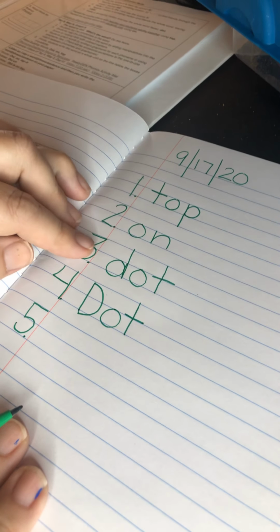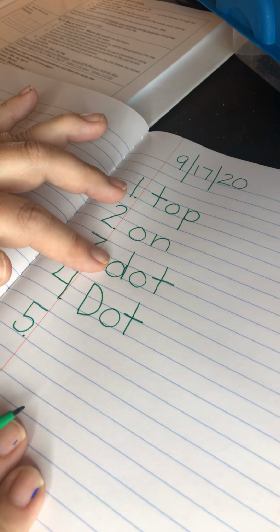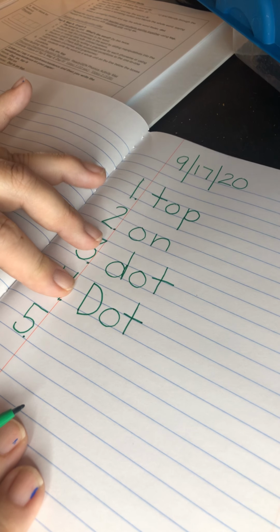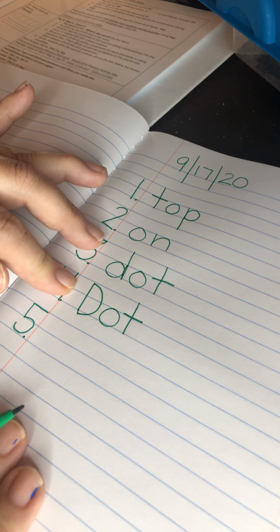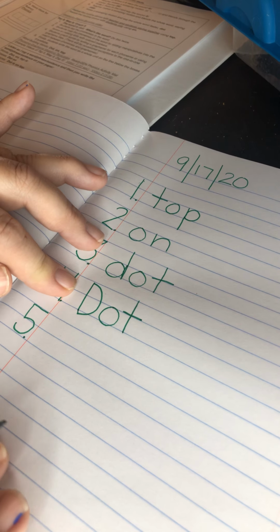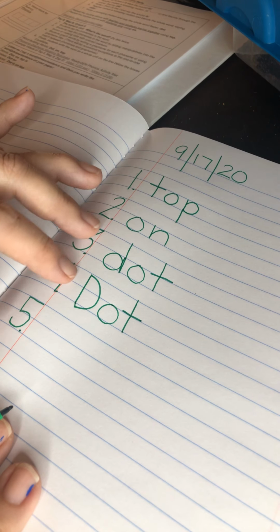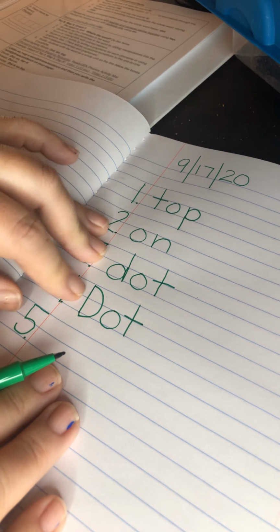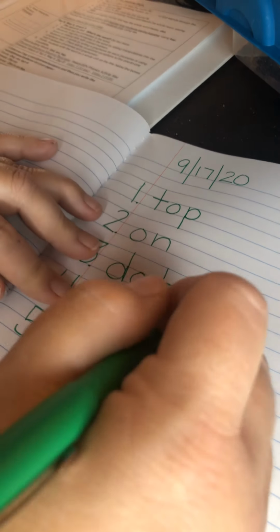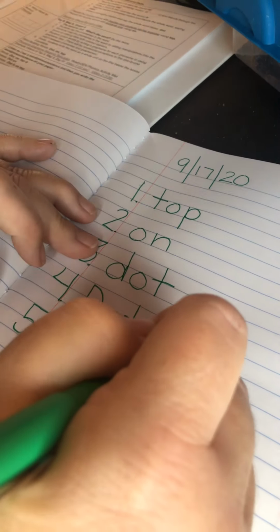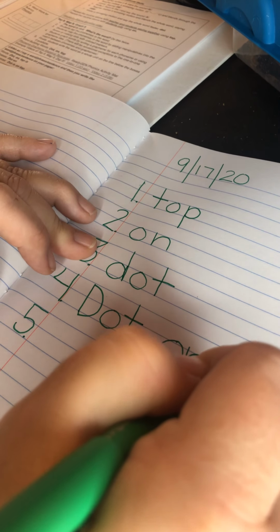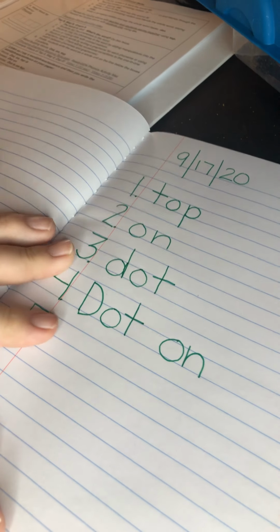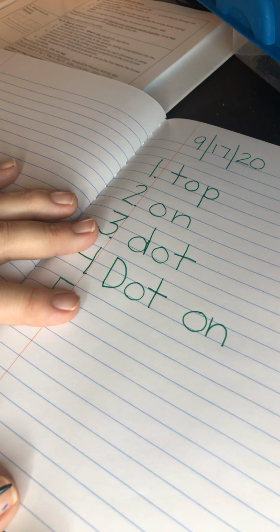They're actually switching from dot as the dot that you make, like polka dot, to Dot, which can be a name. It's a nickname for Dorothy. Some people used to be named Dot. You might have an aunt or a grandma who might be named Dot. You might have a friend who's named Dot, right? But Dot can be used as a name as well. Dot on. So a phrase is just a few words together.